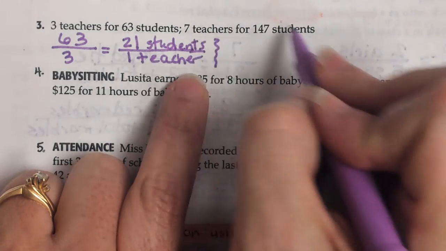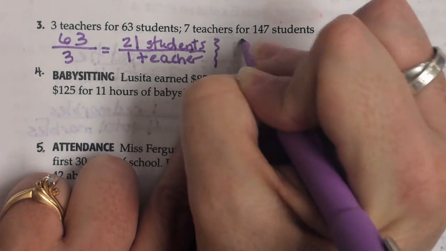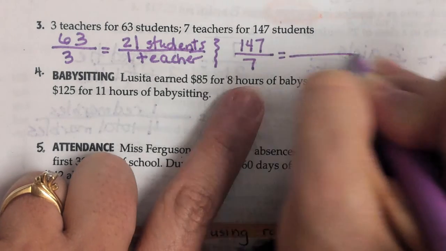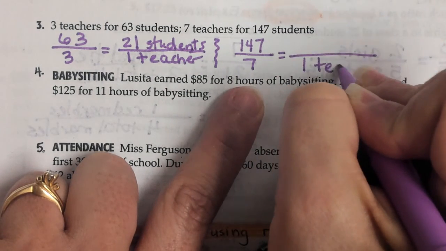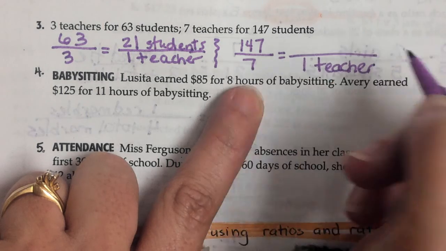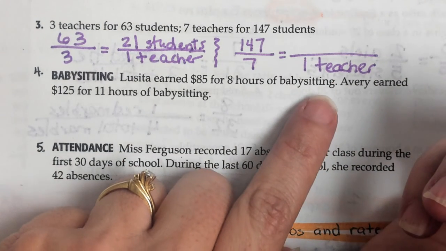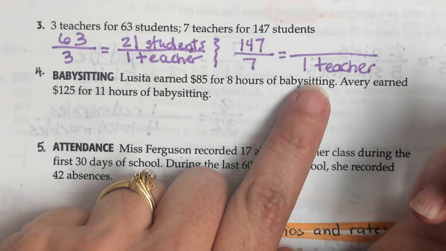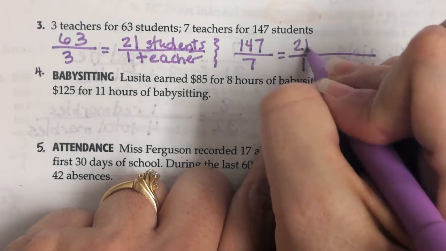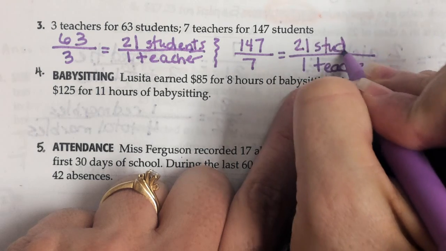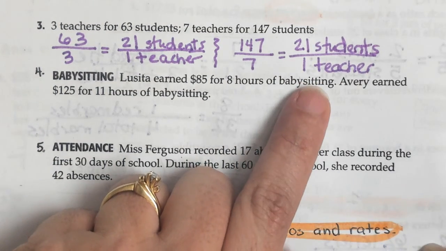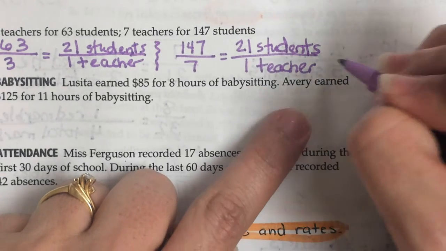Then, at let's say another school, they have 147 students per 7 teachers. So, 1 teacher is on average responsible for 21 students. So are they equal? Yes.